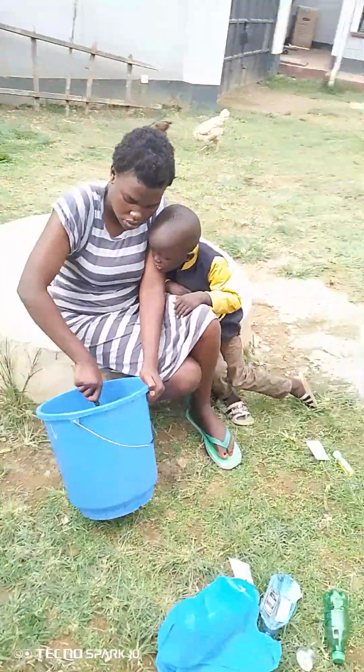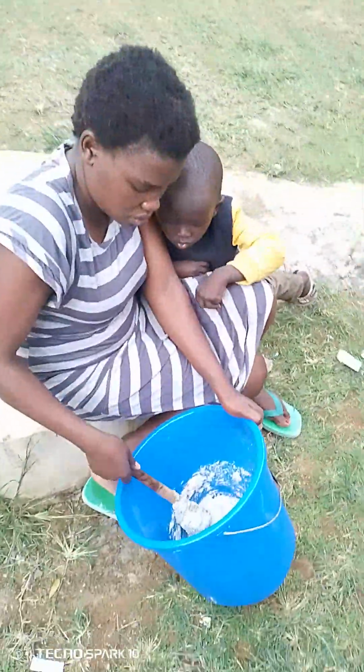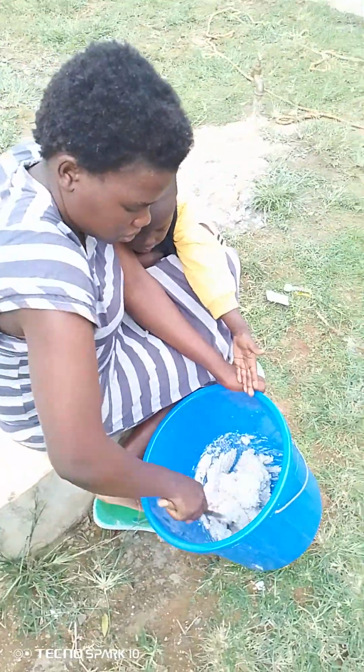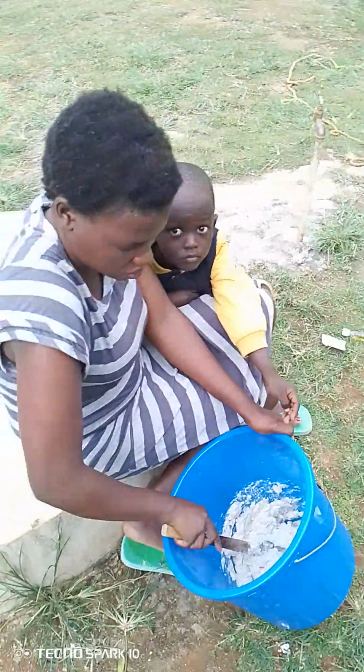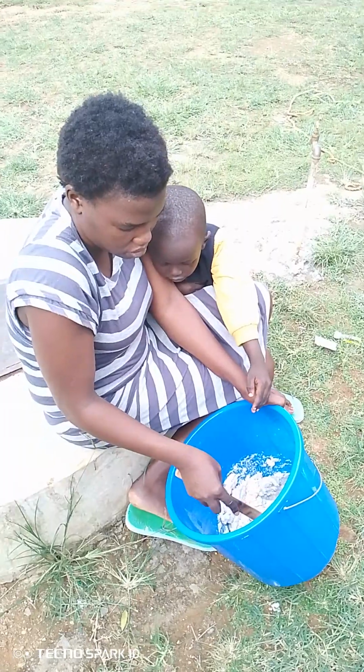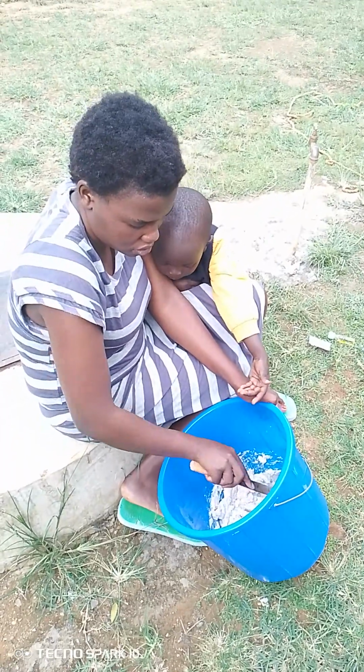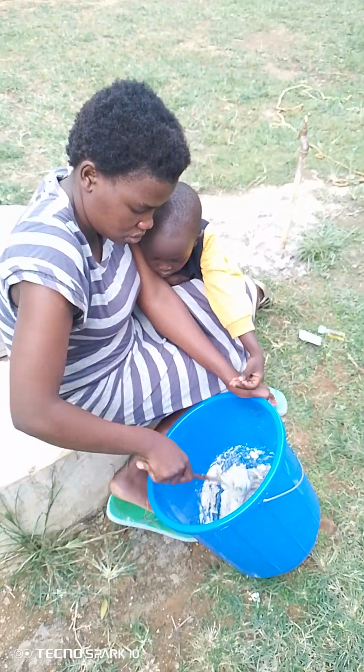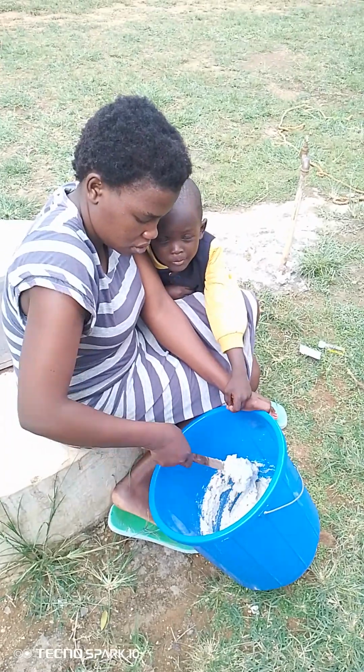We are almost getting the right mixture, Kemuel, until it is fine. It's very black. Is it black or white? White. Yes, white. Good.